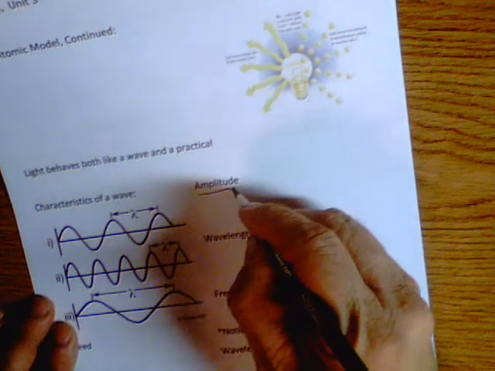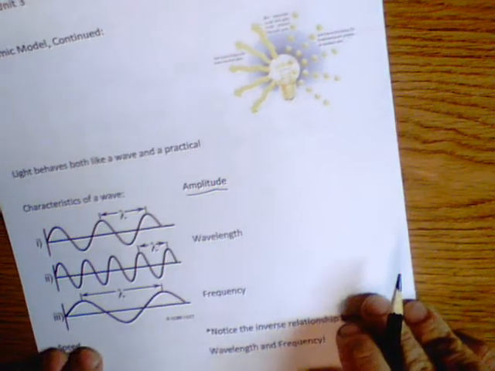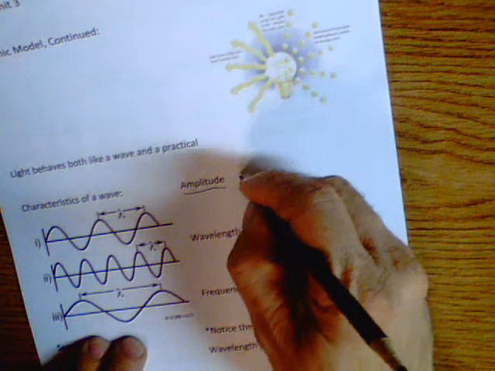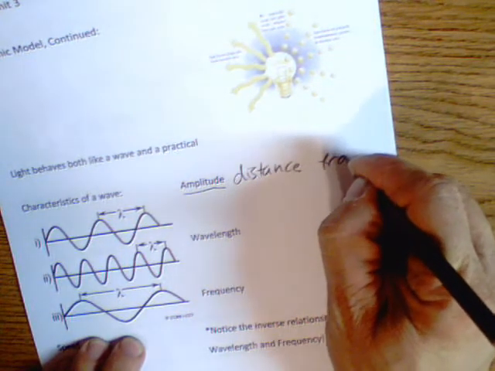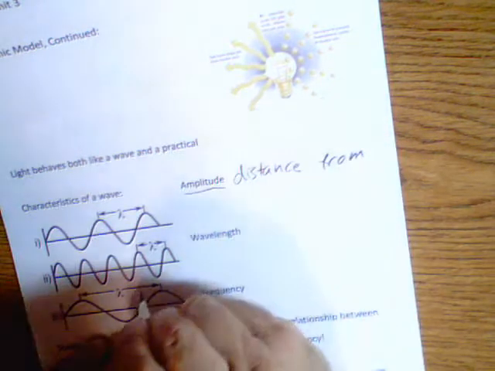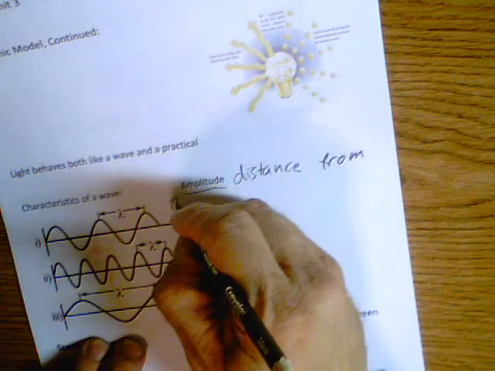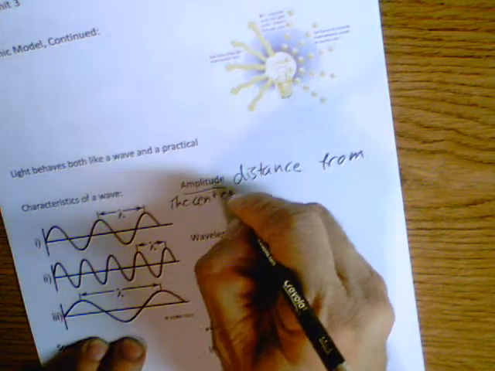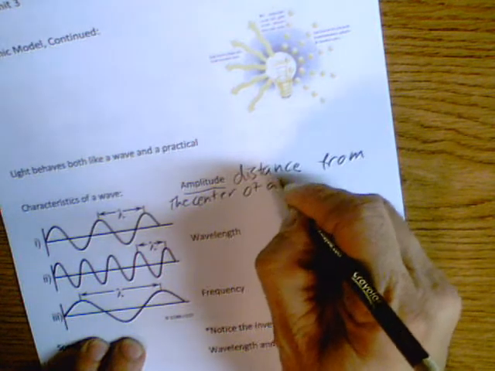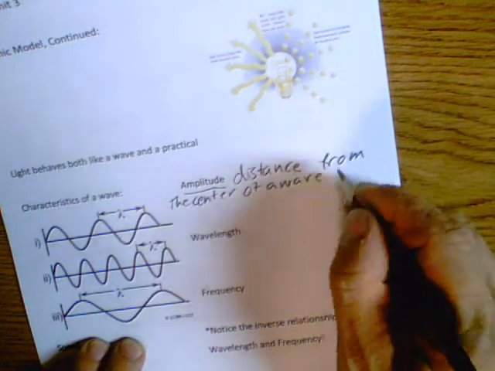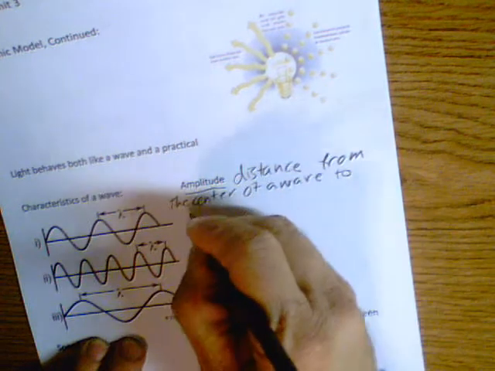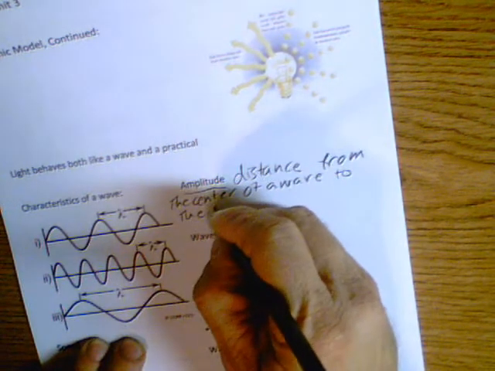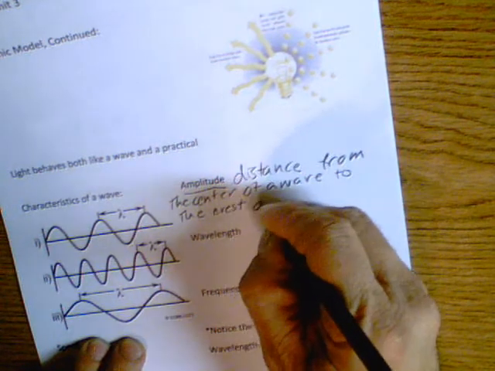The first characteristic of a wave is amplitude. Amplitude is the distance from the center of a wave to the crest or trough.